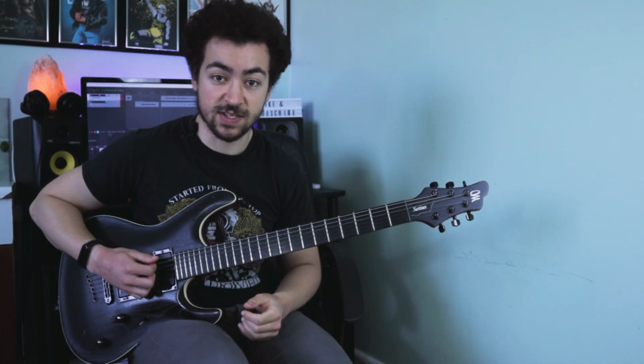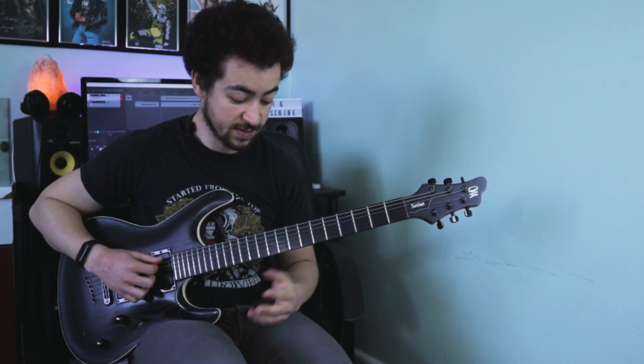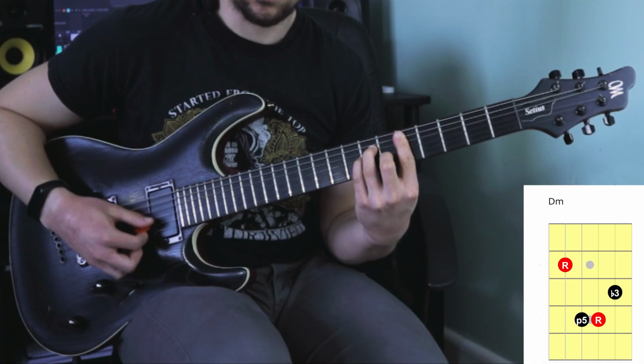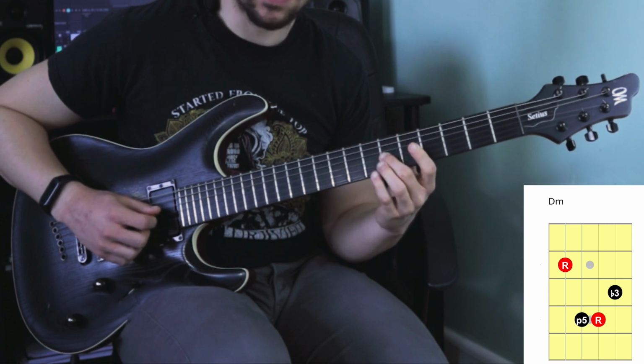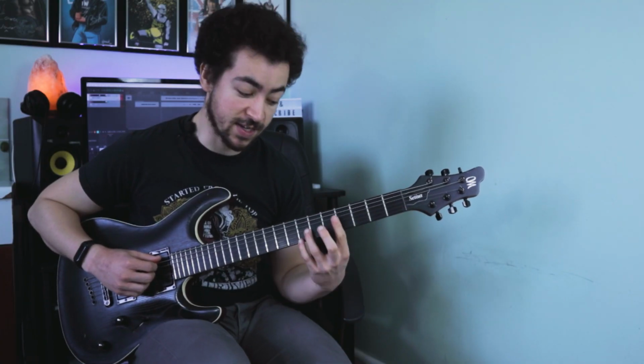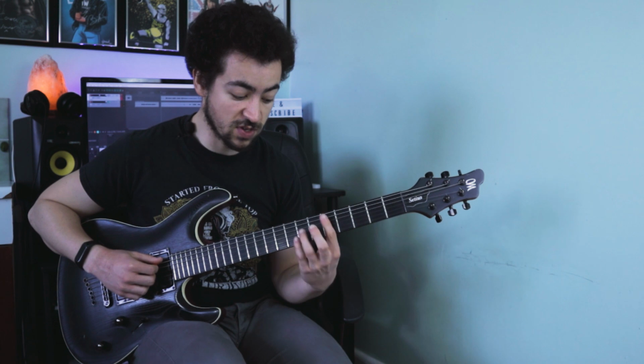Cool, sounds pretty nice. Something else you could do is if we take a D minor chord here, we can take the root note as well, and we can descend that down. It doesn't just have to be the note in the bass. It could in fact be any note in the chord. So let's just try that.